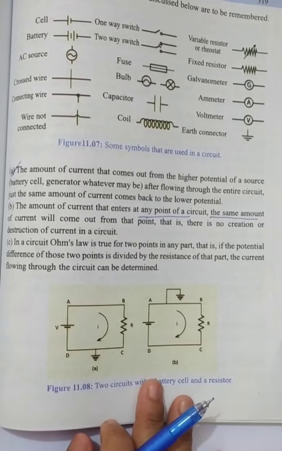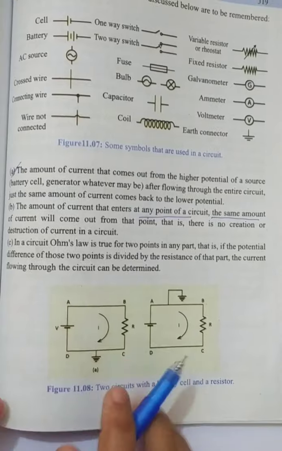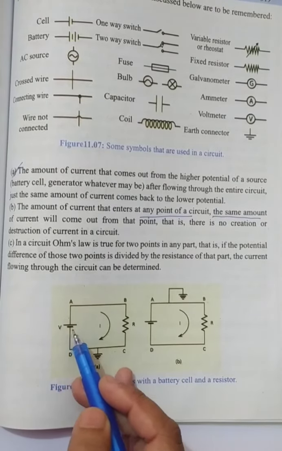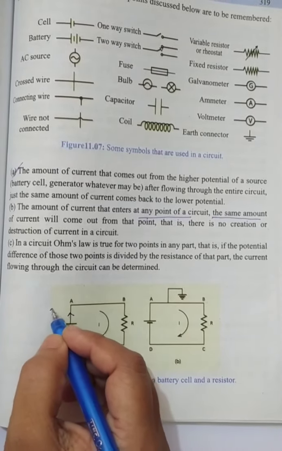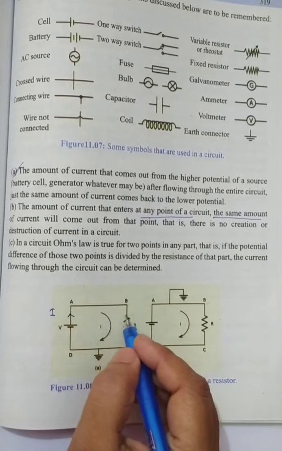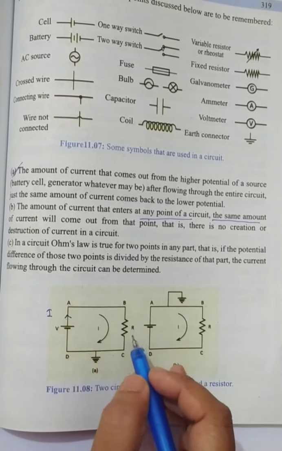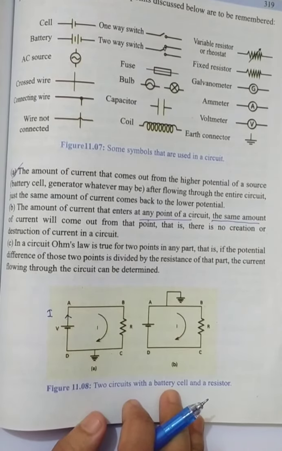So for determining the current flowing through this branch, as we are considering a voltage source here, this has higher potential and lower potential. The current will start flowing from higher potential and it will move through the entire circuit. So the current will pass through the resistor also. Then what will be the current through this resistor?